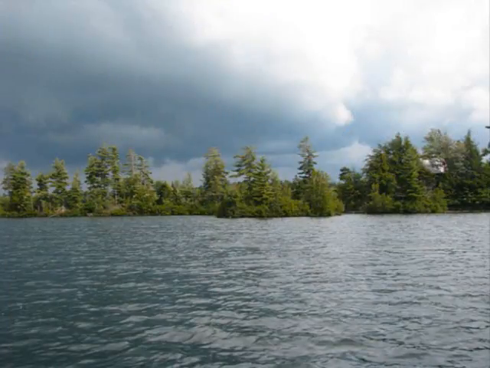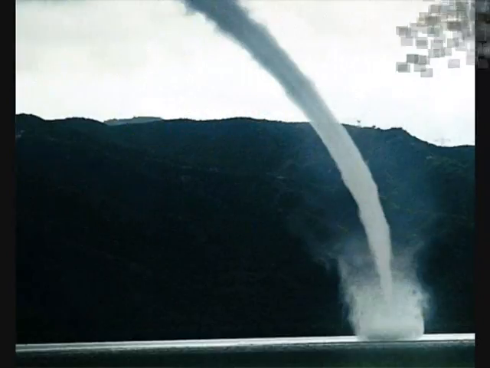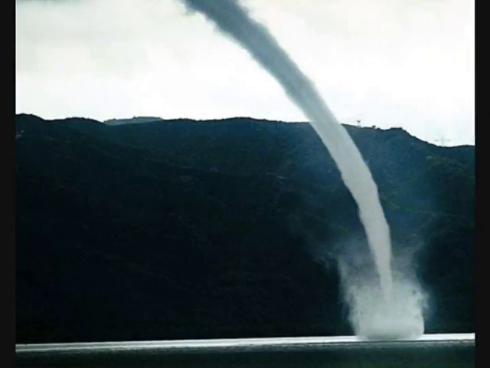A fourth type of tornado is one that forms over water. A waterspout forms over warm tropical oceans, but is made of condensed water from the air. They are not made of ocean water. Once the waterspout reaches land, it dies out and disappears.